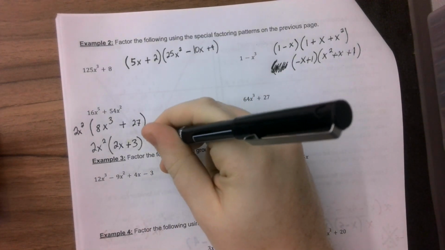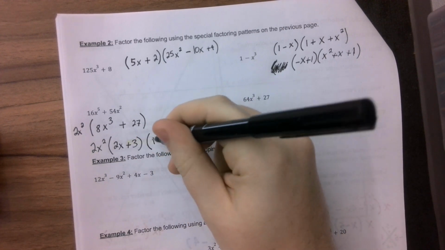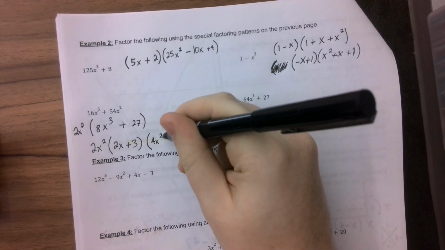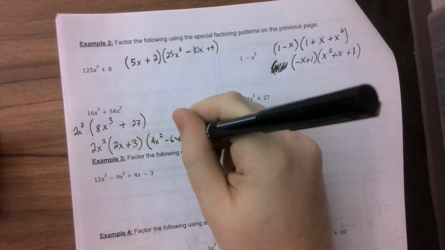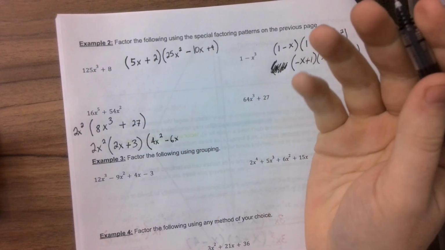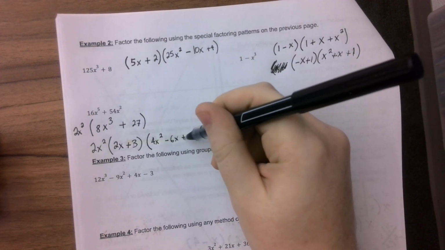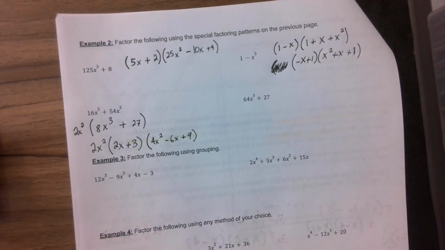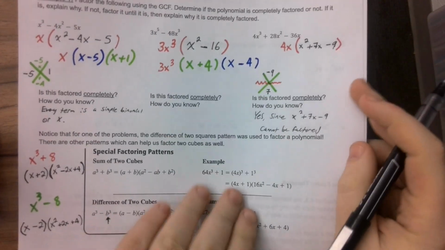Our next factor is going to be a squared. That's just 2x squared, which is 4x squared. Minus ab, it's minus 6x. And then we have our final term, which is b squared. That's just going to be plus 9. And we're good to go. You see how these patterns may look a little bit strange, but they're actually much easier to implement than you know? The more practice you get, the easier they get to use.